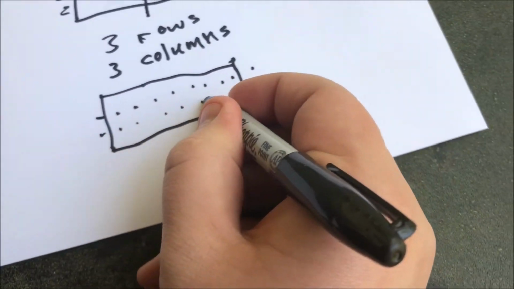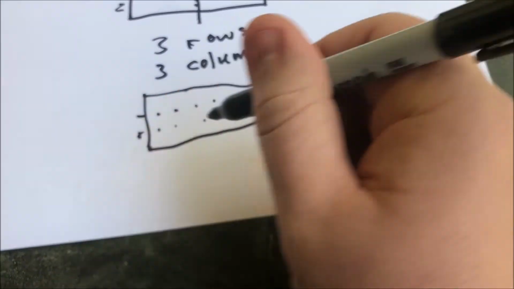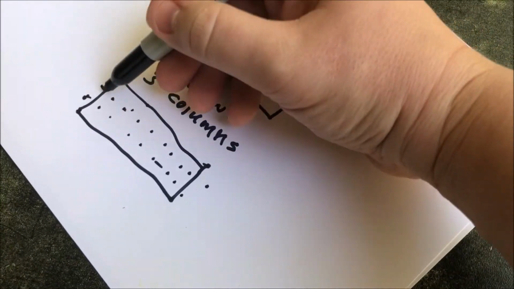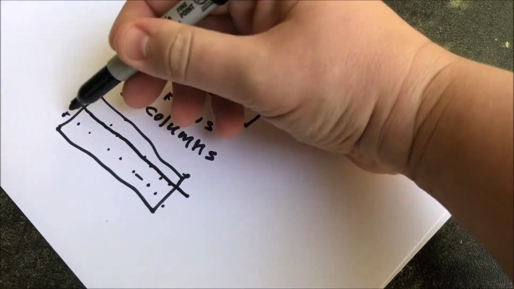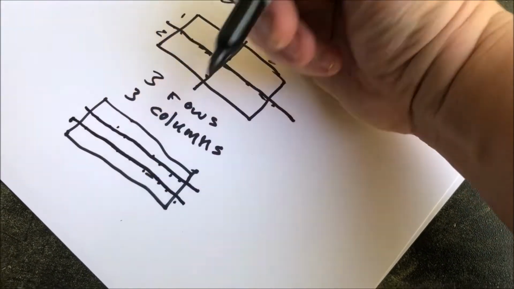1, 2. This is very hard when I only have 1 hand to hold the camera and 1 hand to hold the paper and pen.